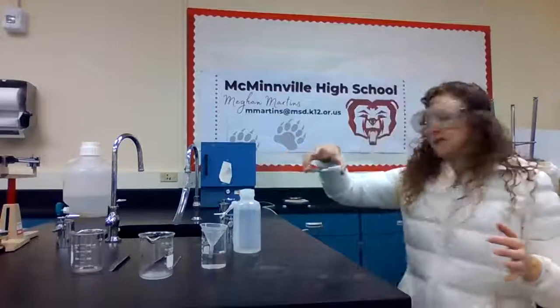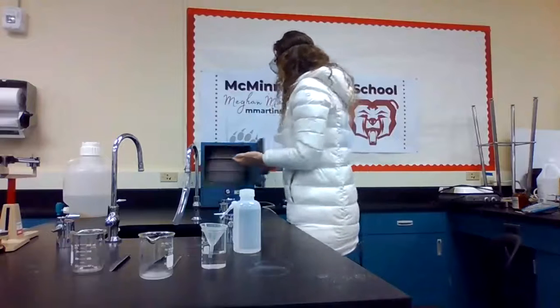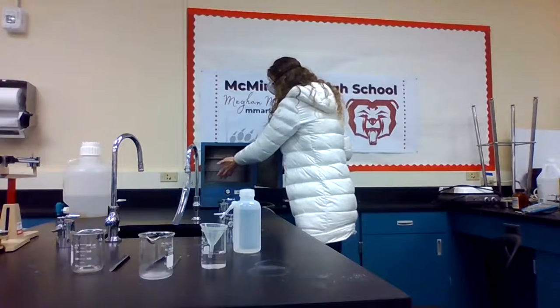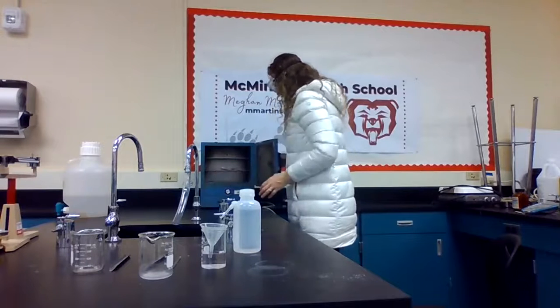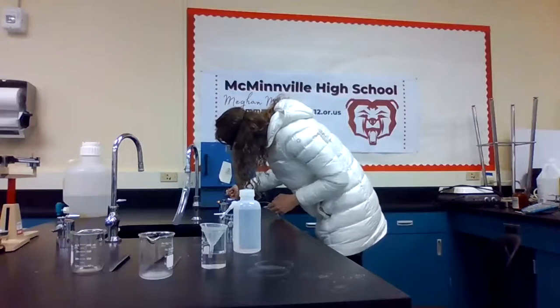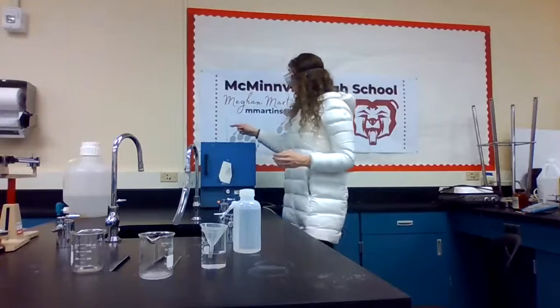And then what we do is we take this and we put it into our drying oven. So this is a drying oven. It's specifically designed to dry stuff. We'll put our watch glass in there. We'll turn it on. And this can track the temperature for us.